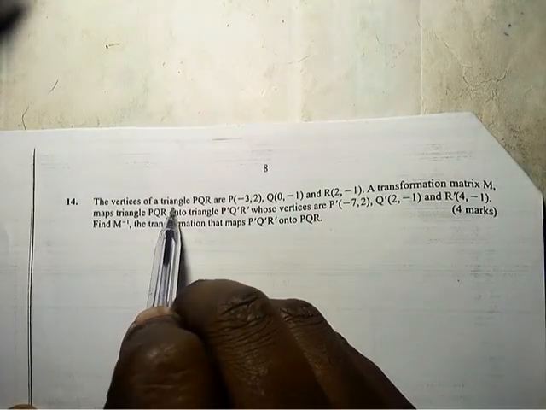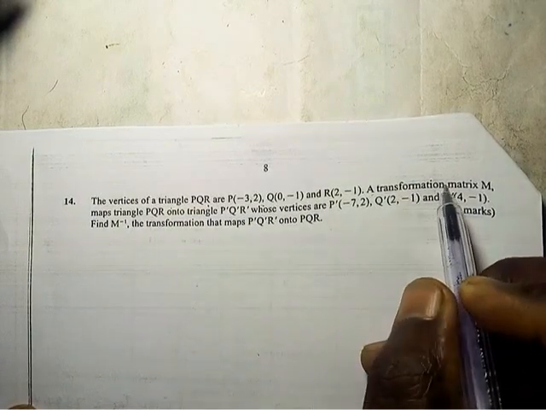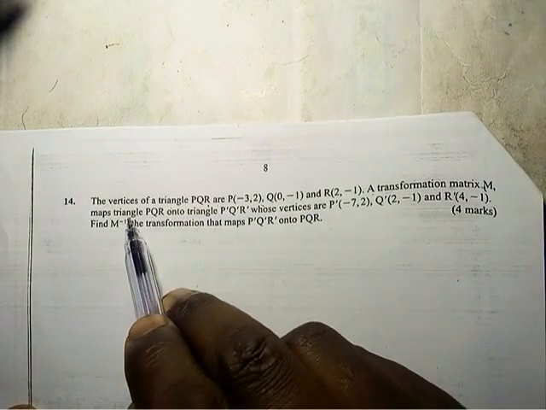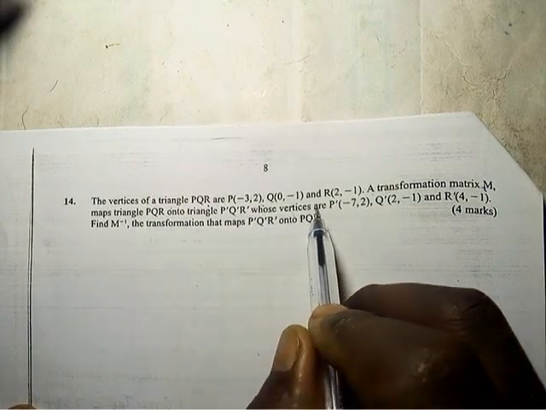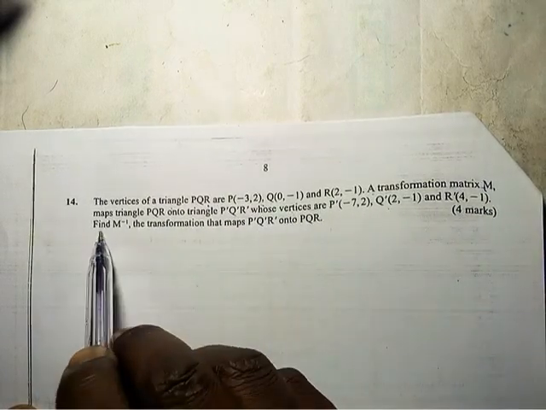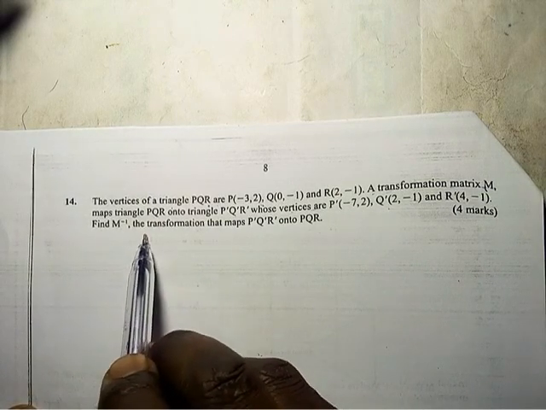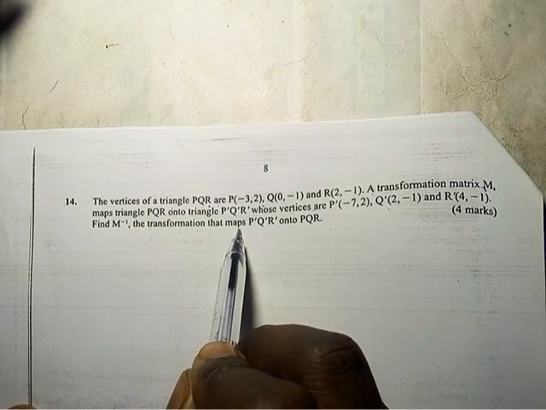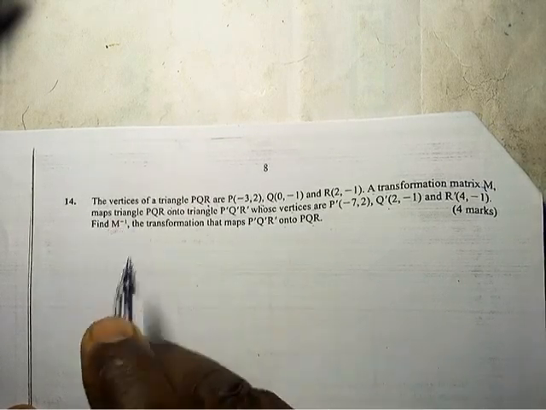The vertices of a triangle PQR are given. A transformation matrix M maps triangle PQR onto a triangle whose vertices are given. Find M inverse, the matrix that maps the image back to the object. So we are looking for M inverse.